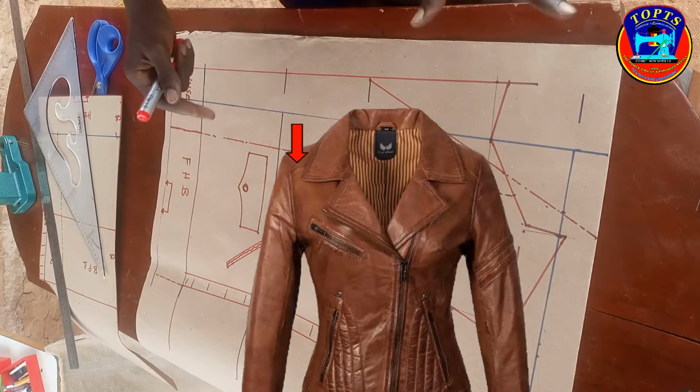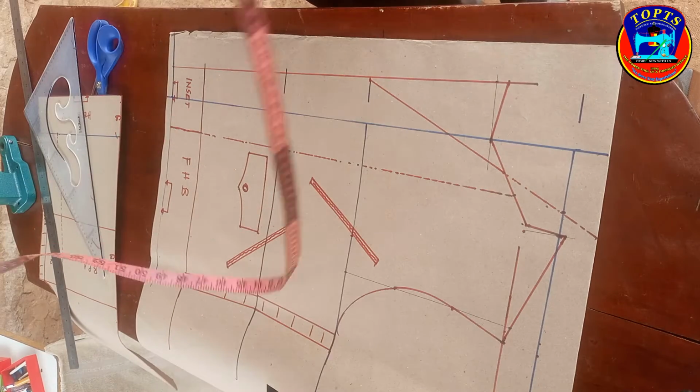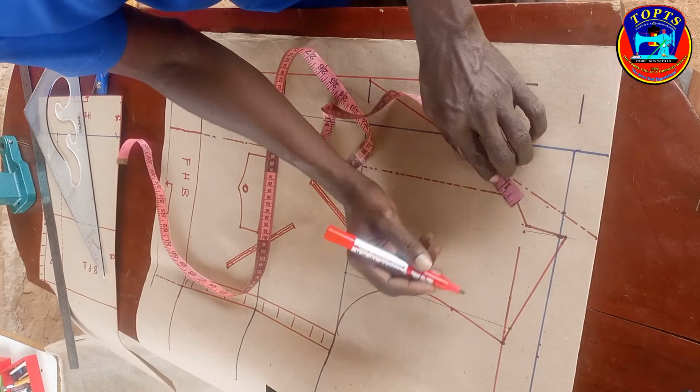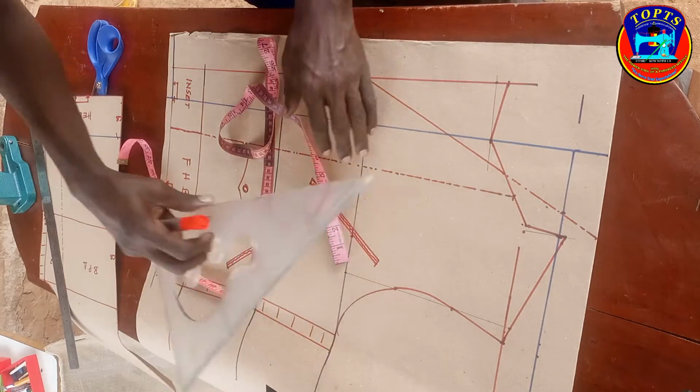Next is to mark out the front yoke. I connect this point to this point for the height of the front yoke.